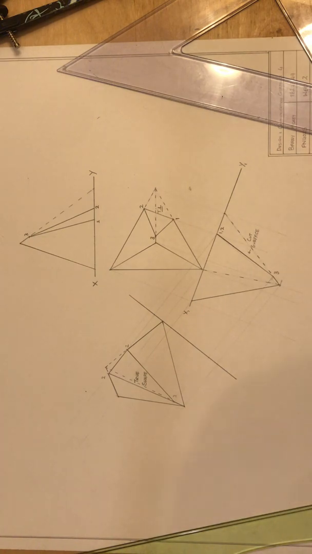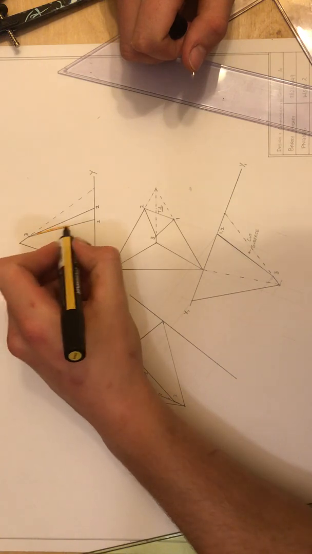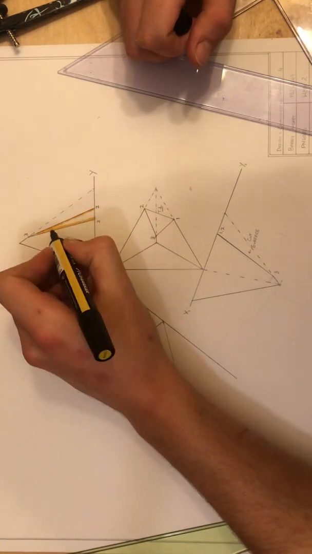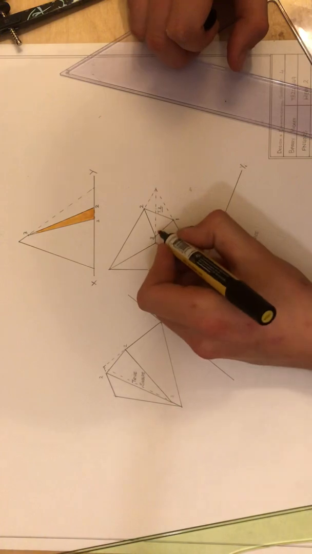So if I quickly just get the colour to highlight what we've just gone through, I'm going to shade in my surface. This is the surface in elevation. This is it in plan.